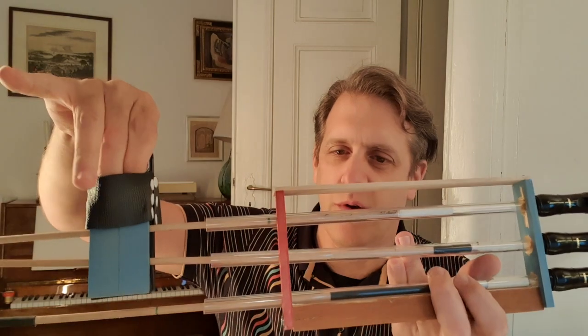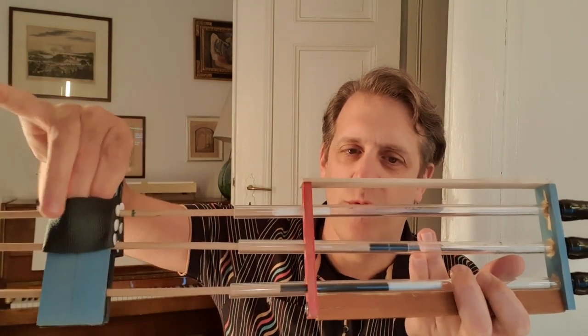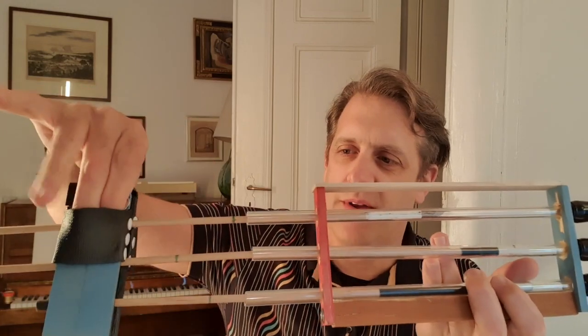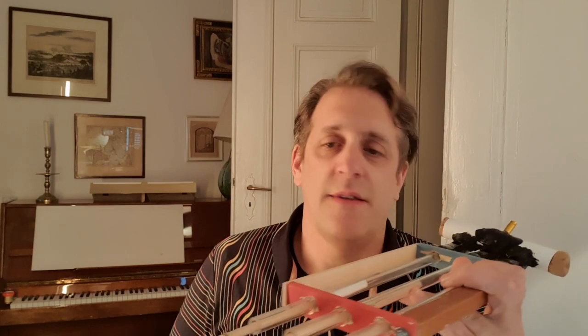I can move only two or one. Oh, and I like this chord, and then I move this chord up and down. So it's quite practical. And the sound is quite similar, except that of course you have the timbre of the recorder instead of a tin flute.